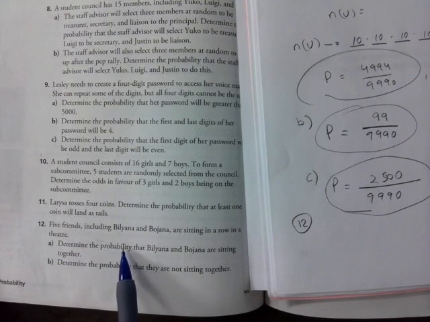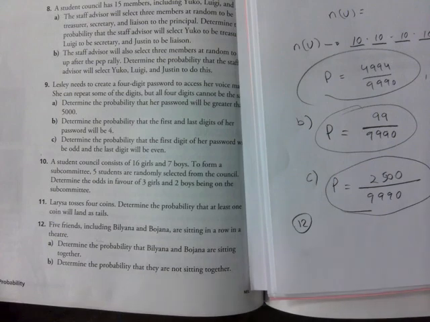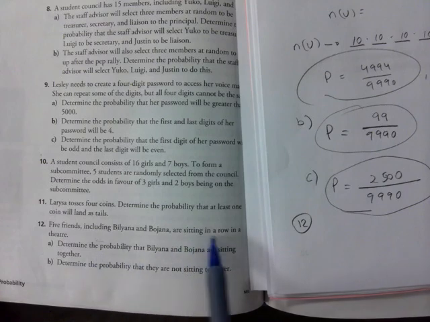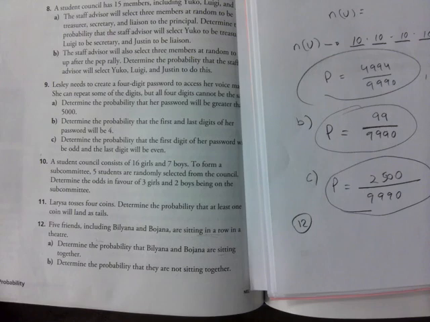Determine the probability. There it is again. Not a lot of odds here, to be honest. I'm not that happy with it because then you forget about it. We might throw it in. Probability of them sitting together. Sitting together and sitting in a row should kind of remind you of permutations. And this is grouping. Permutations with grouping.